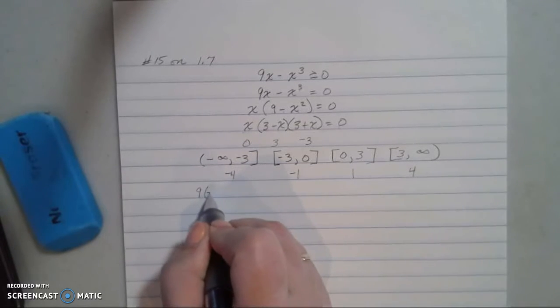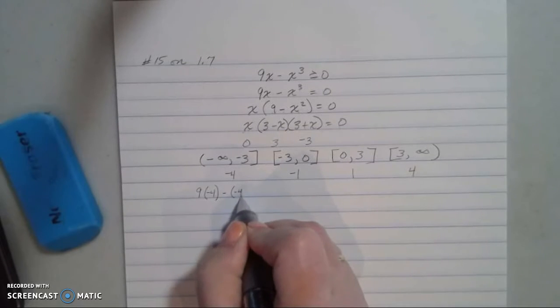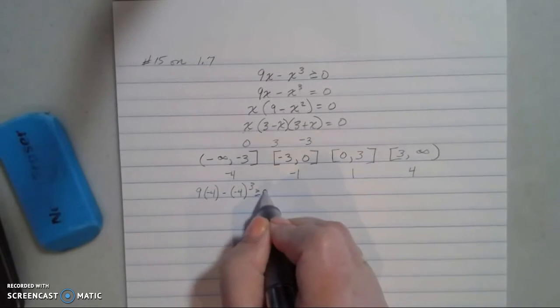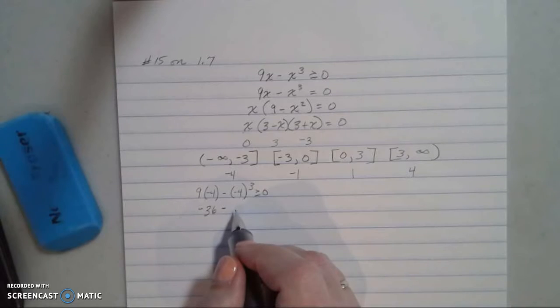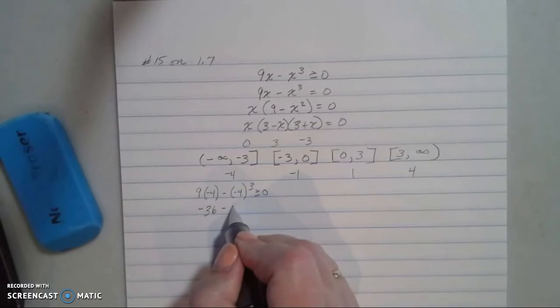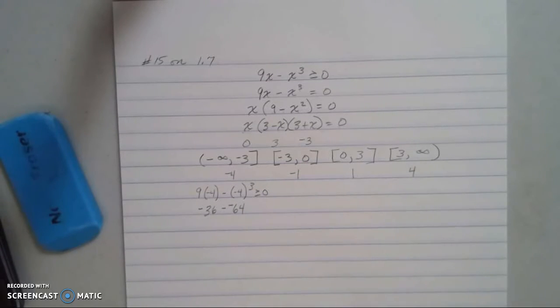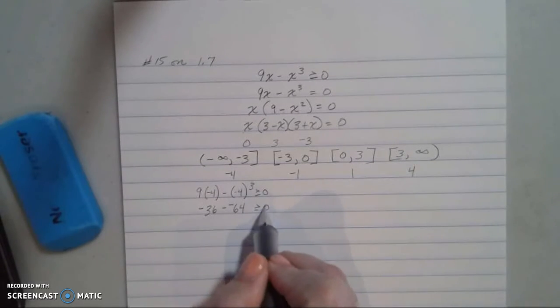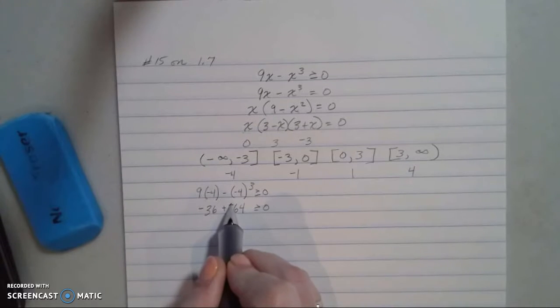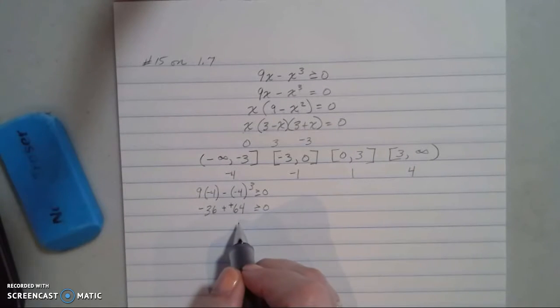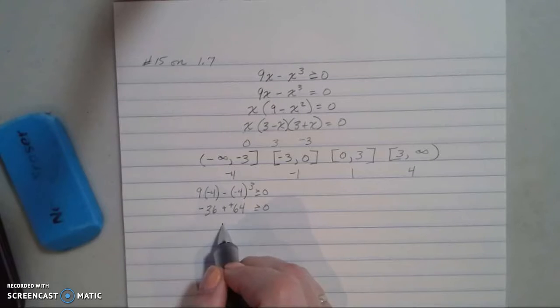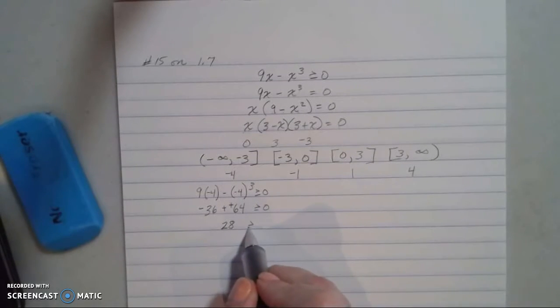So I have 9 times negative 4 minus negative 4 cubed. Is that greater than or equal to 0? So I get negative 36 minus 4 cubed, which I believe is 64, but it's negative 64. And is that greater than or equal to 0? Subtracting a negative is the same as adding its opposite. So negative 36 plus 64 is 28, unless I did that wrong, which is greater than or equal to 0. So this one is a yes.